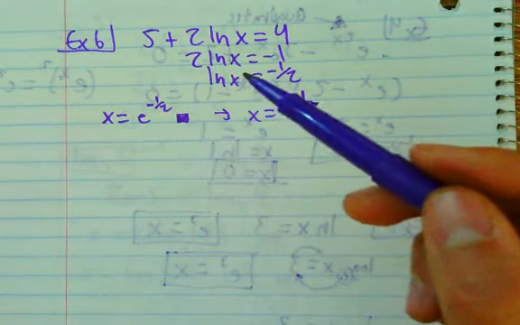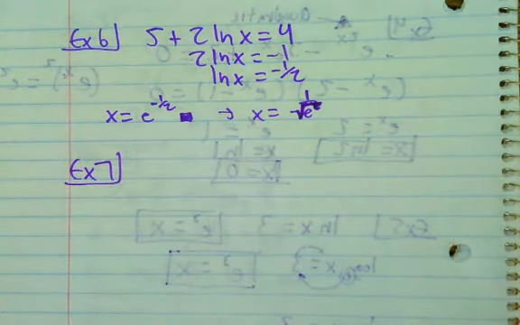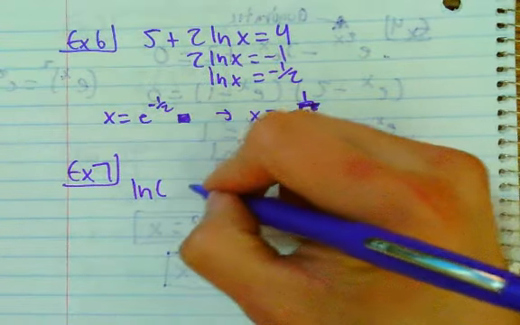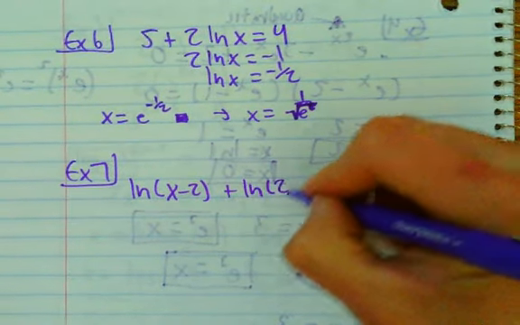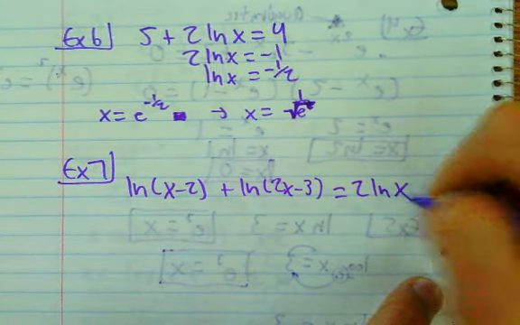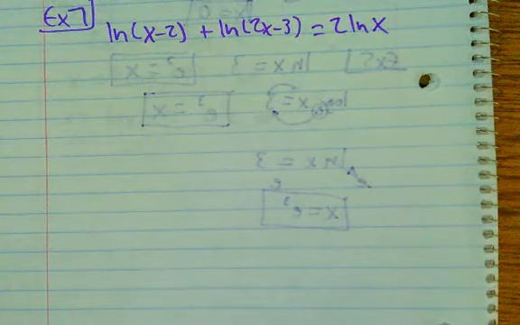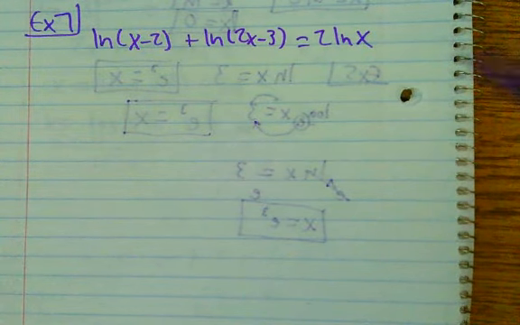Actually, you just have one more. Natural log of x minus 2 plus natural log of 2x minus 3 equals 2 ln, or natural log of x. I'm sorry. So this is our last problem for the day, and we're done. Alright, so this is kind of like the same situation we had earlier with that quadratic, right? We have variables in multiple natural logarithms here, right? Any thoughts?